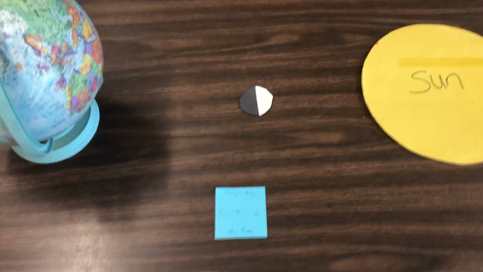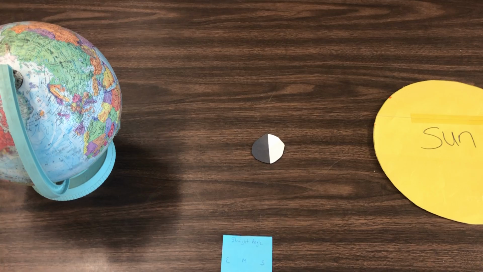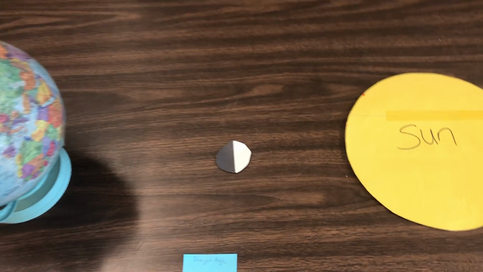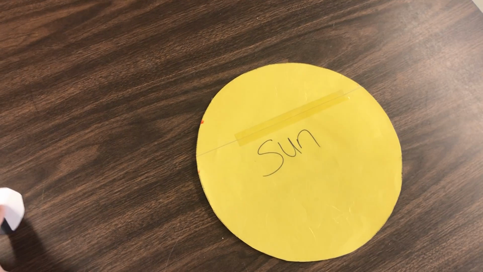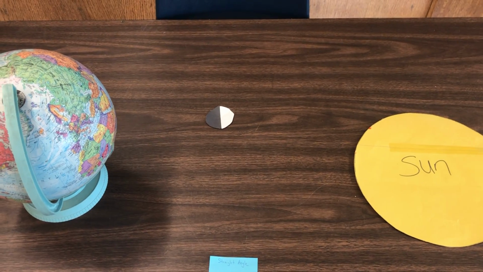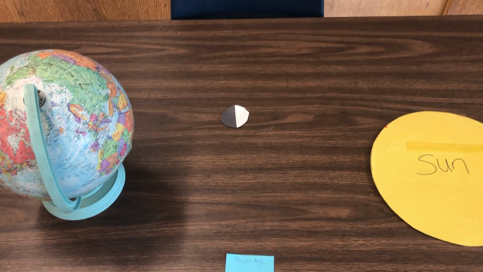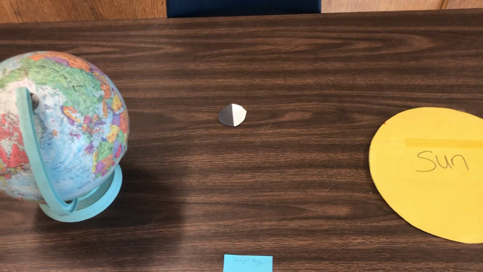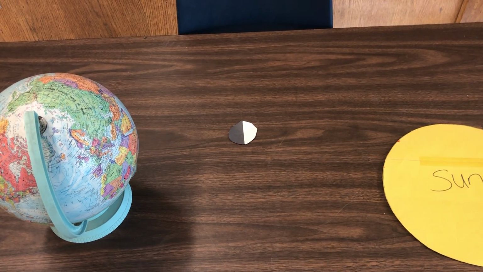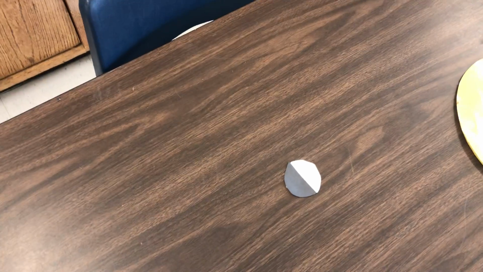Now, of course, the moon is going to move around the Earth. The moon is going to move counterclockwise. So the next position will be over a few days. Now the moon will be more in this position. It's going counterclockwise around the Earth. So when the moon begins to move around the Earth, now we have a different angle.